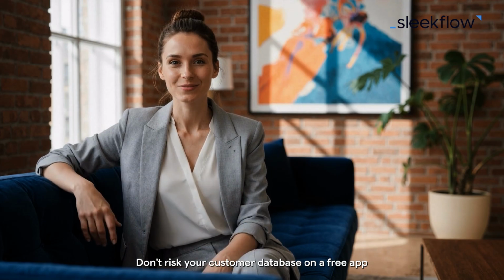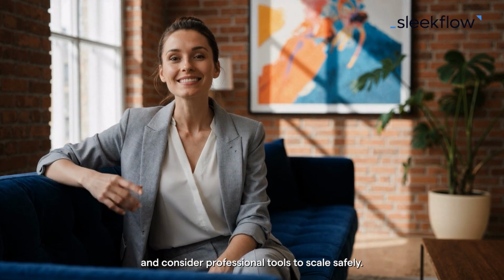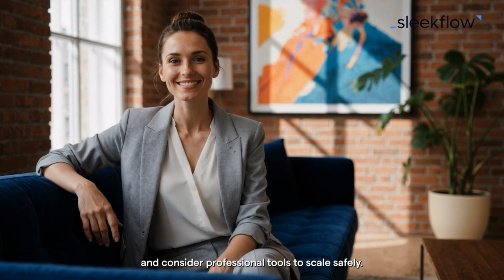Don't risk your customer database on a free app that can disappear overnight. Back up your data, follow the rules, and consider professional tools to scale safely.